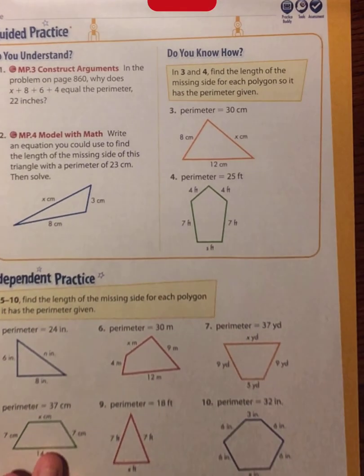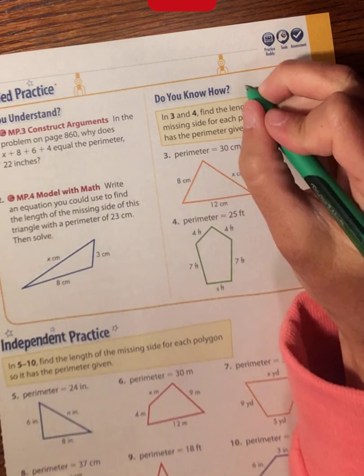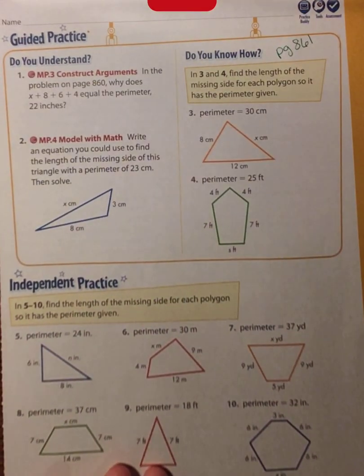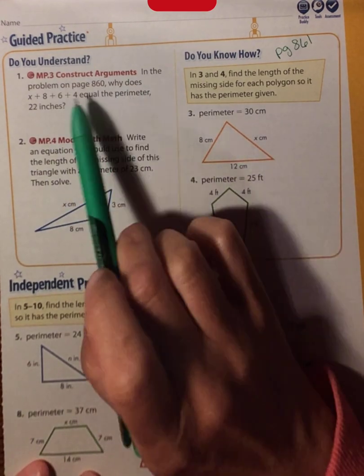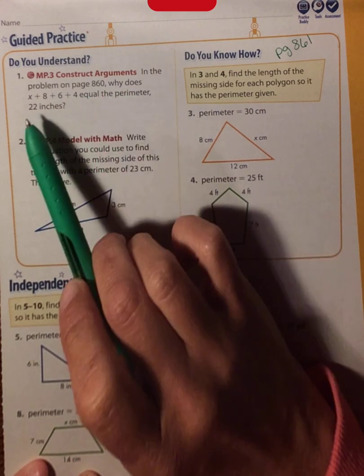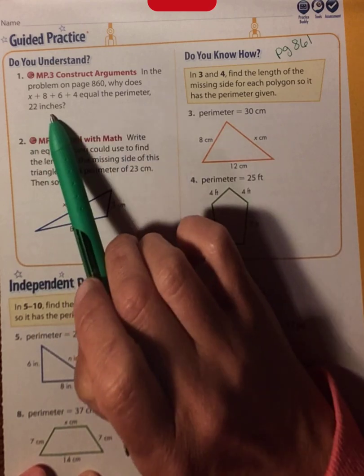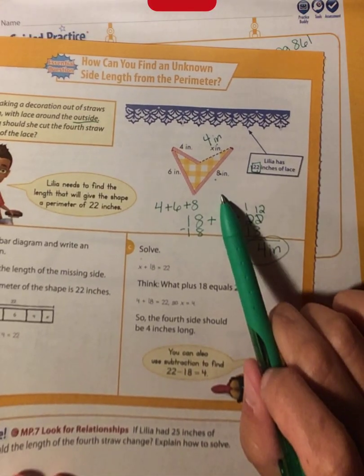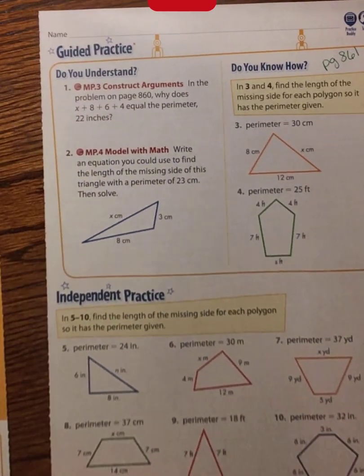On your homework, we're going to go ahead and do the homework assignment that is page 861. I'll go ahead and write it up here. Page 861. And let's get started. In the problem on page 860, why does x plus 8 plus 6 plus 4 equal the perimeter of 22? So this is the problem they're talking about. And it says, why does it equal 22?